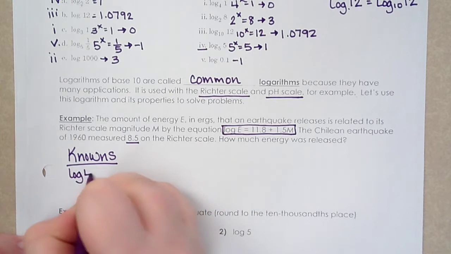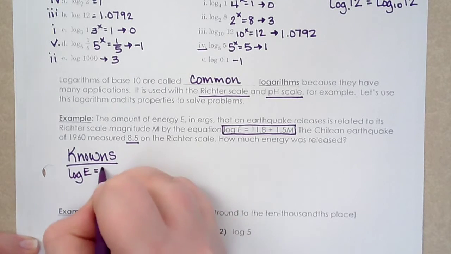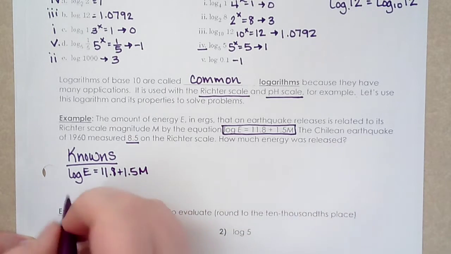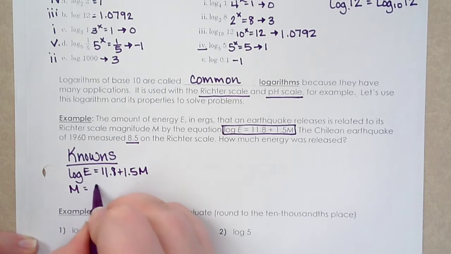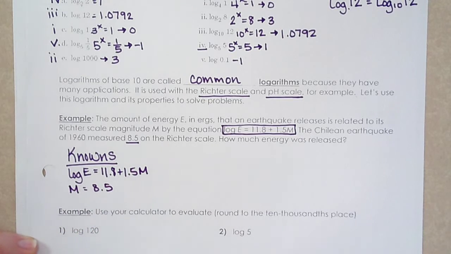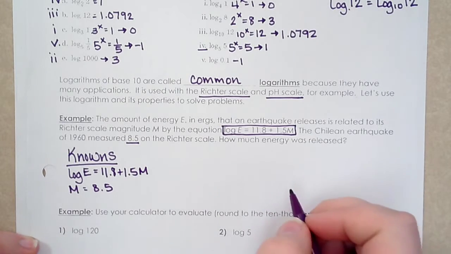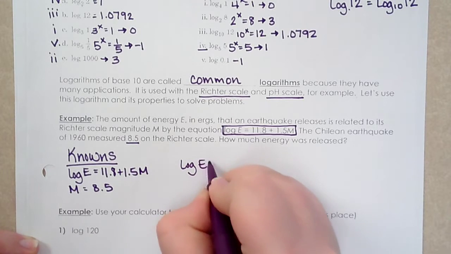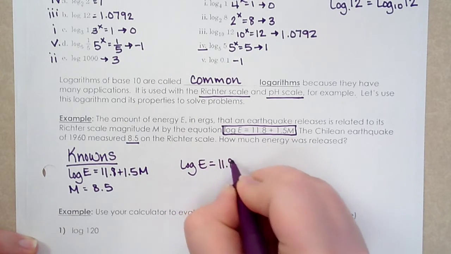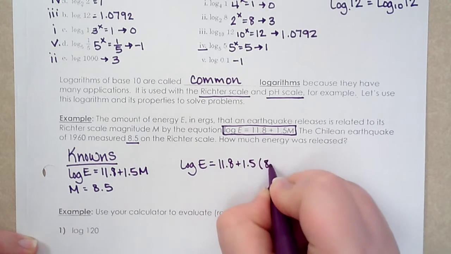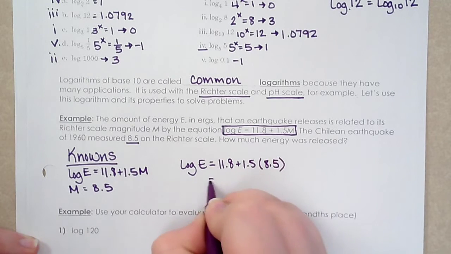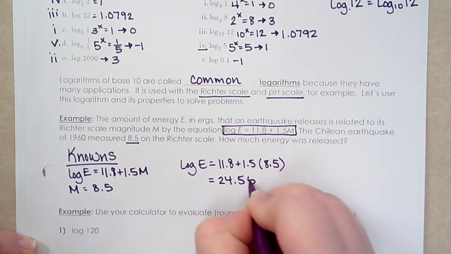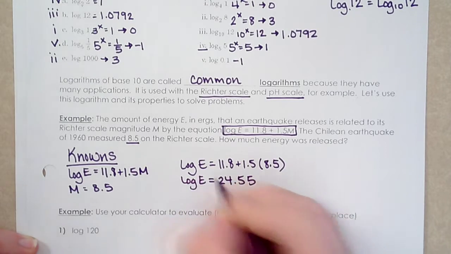So log of E is equal to 11.8 plus 1.5 M. It said that the Chilean earthquake had a magnitude of 8.5, so I write magnitude of 8.5. Now that I have all my knowns written down, I can just plug stuff in. I'm solving for E, and I have my M. So log of E is equal to 11.8 plus 1.5 times 8.5. I can throw that in a calculator and find that it's about 24.55, equal to log of E.